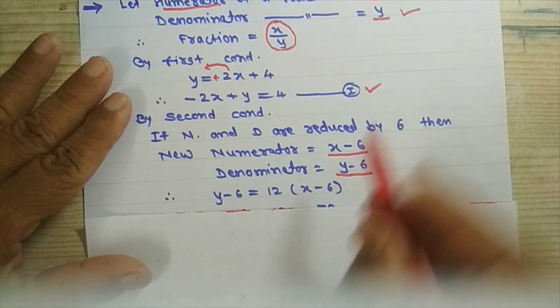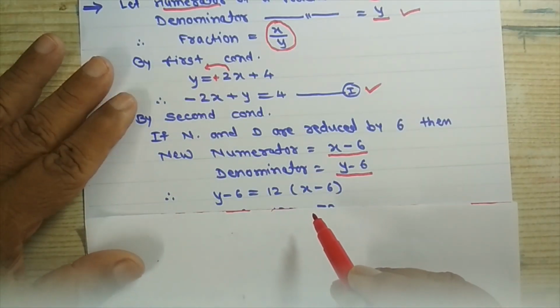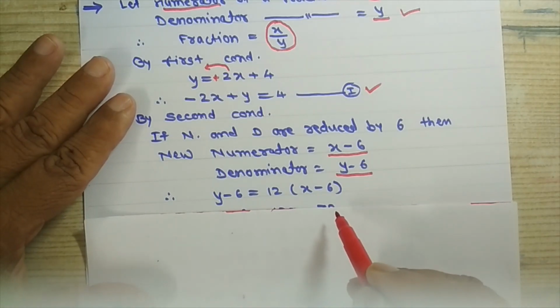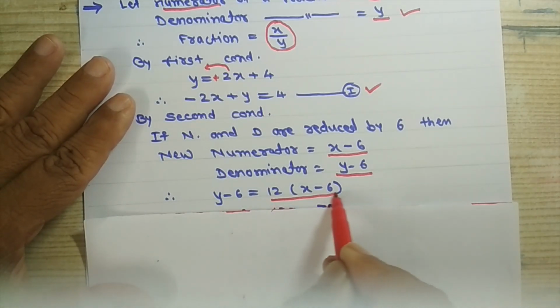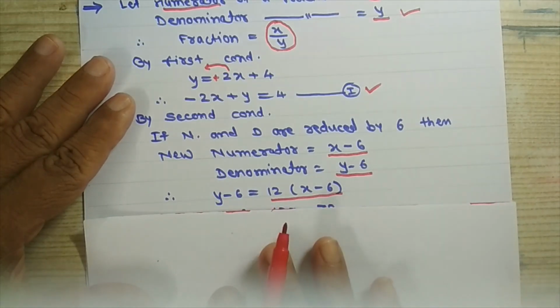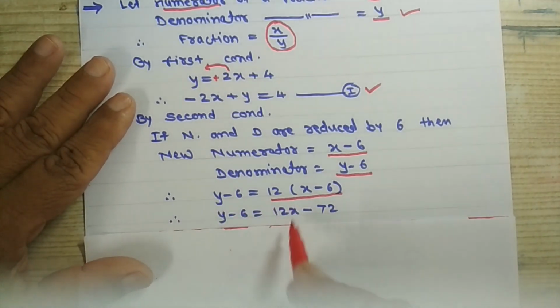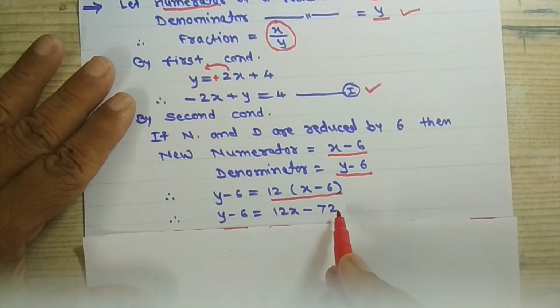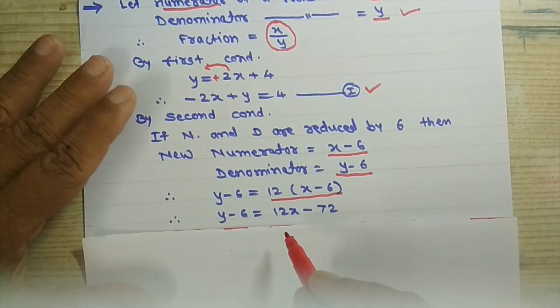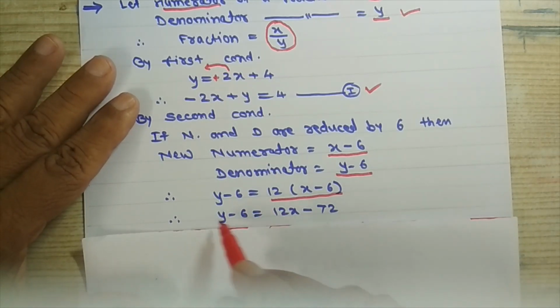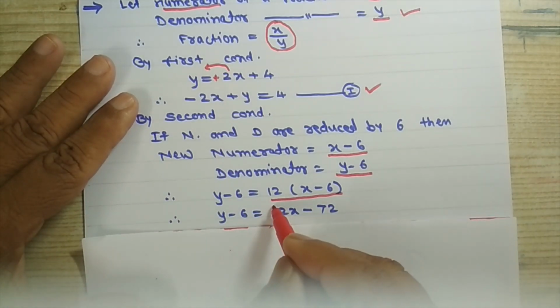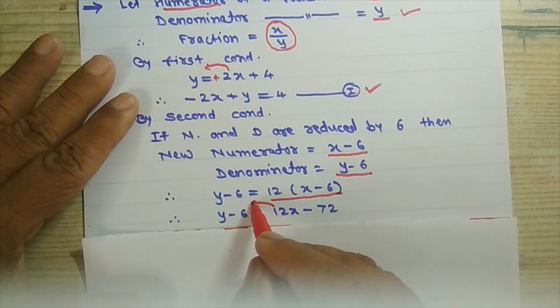By the condition which is given to us in the example, we have to write this equation first. We have to solve this one. 12 into x means 12x, minus 12 sixes is 72, minus 72. Means y minus 6 is equal to 12x minus 72. In this case, we have to take variable to one side and constant to the other side. Therefore, we have to take 12x to the left side of that equality.